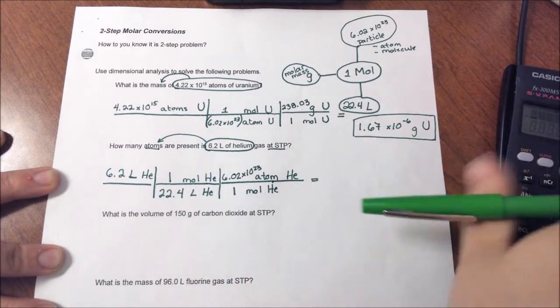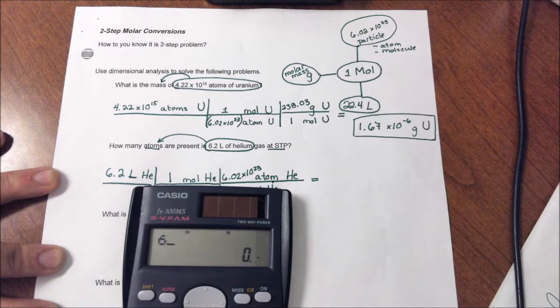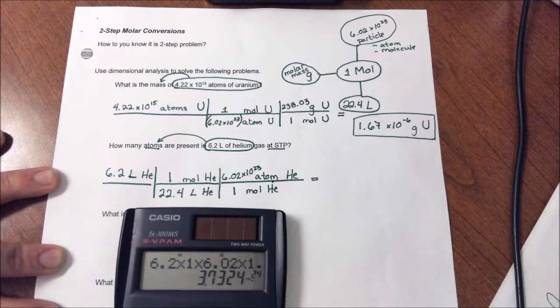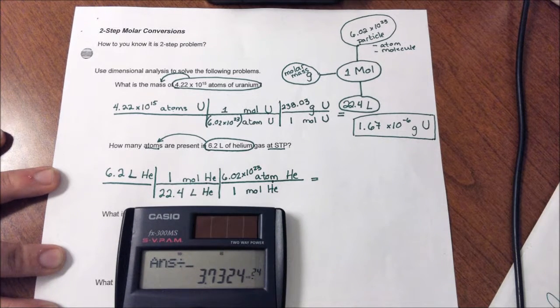So now this is multiplication. So I'm going to have 6.2 times 1 times 6.02 times 10 to the 23rd. Enter. So that's my top half. Then I'm going to divide my answer by 22.4.